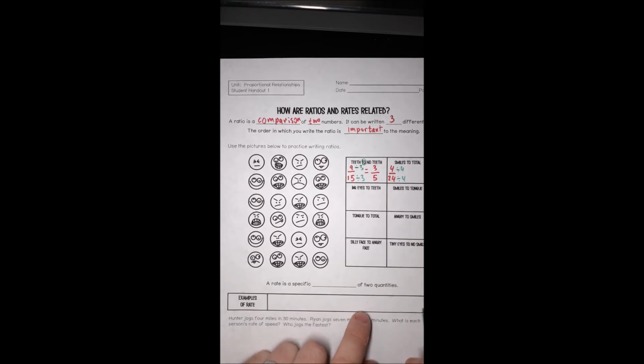And to reduce, you do the same thing. What number can both 24 and 4 be divided by? That is 4. So your answer, again reduced, equals 1 over 6.